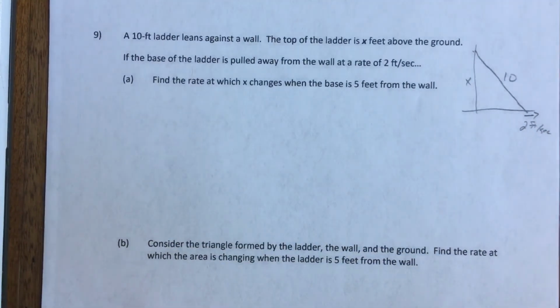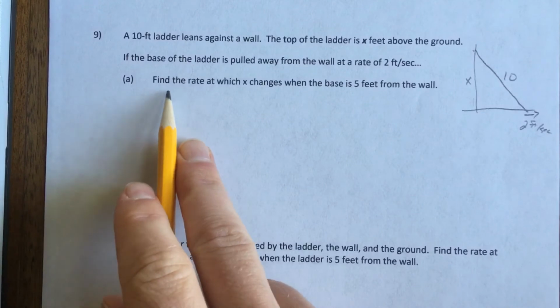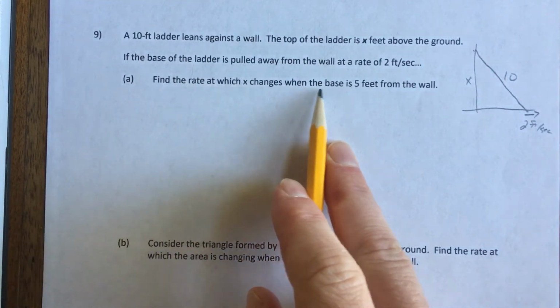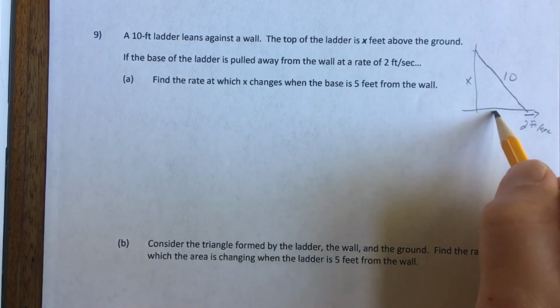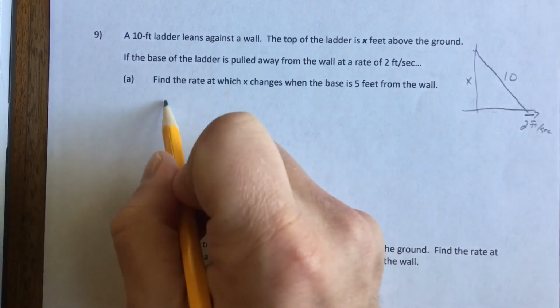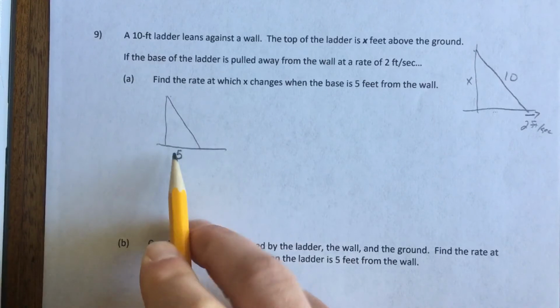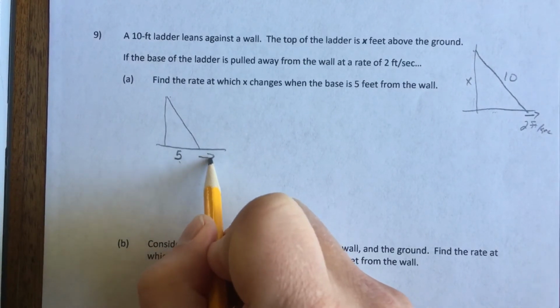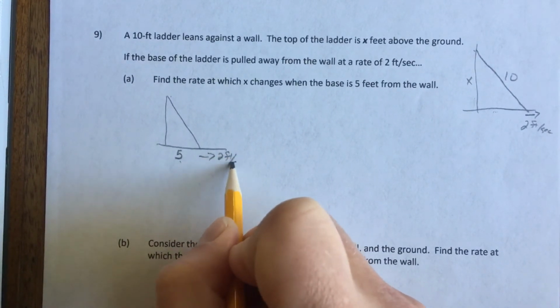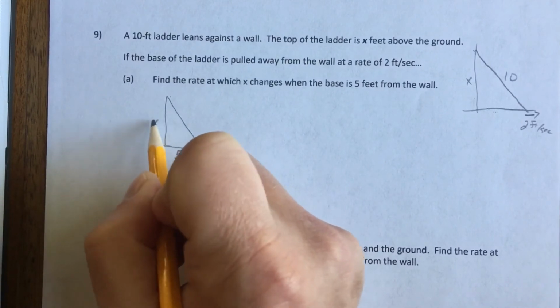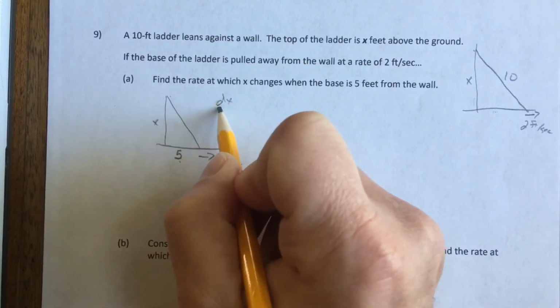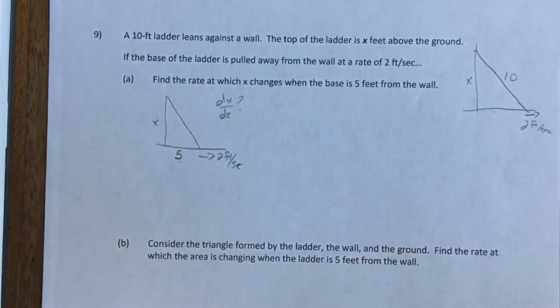Okay, so that's the information we're told initially. Part A says find the rate at which x changes when the base is 5 feet from the wall. So if this is 5 feet, we'll redraw this here. At the moment that this is 5 feet and being pulled away at 2 feet per second, what is dx/dt? That's what we're trying to figure out.